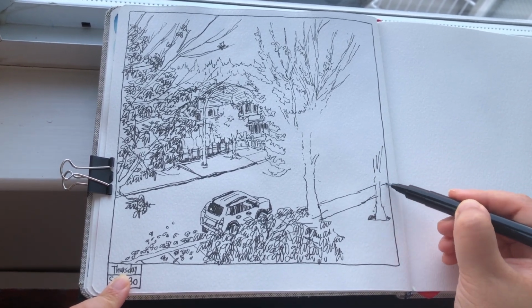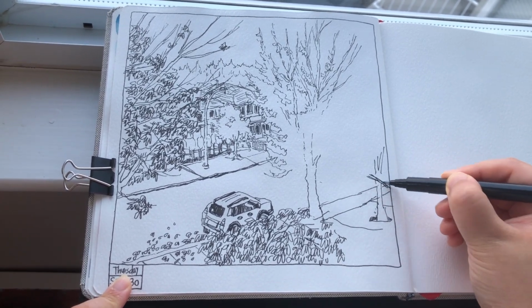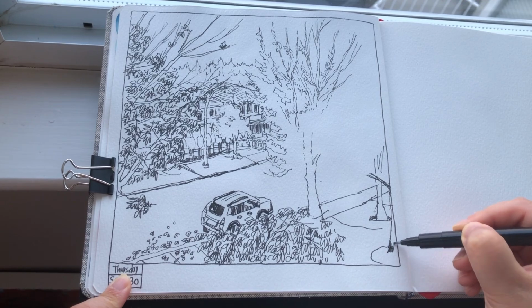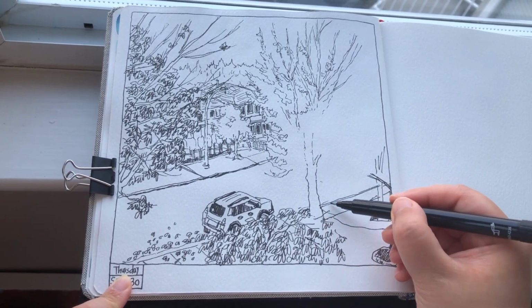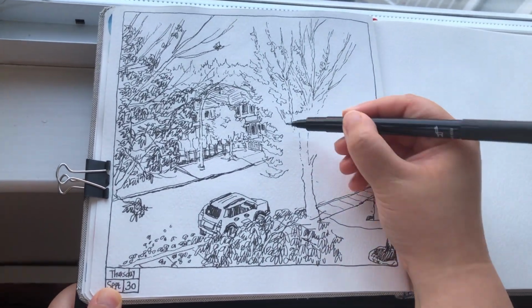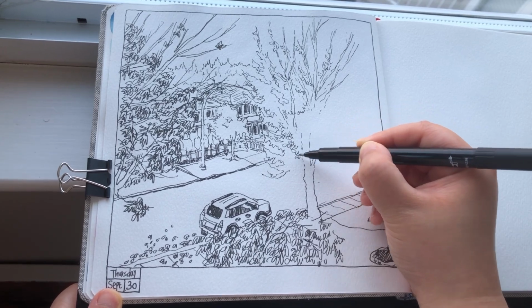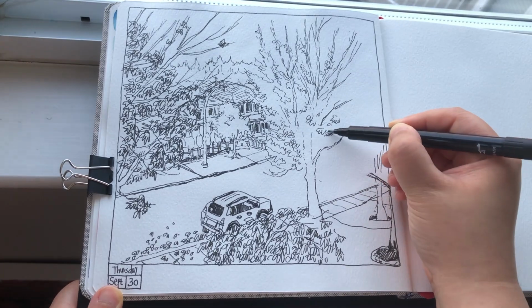Okay, and now I'm drawing this other tree a little bit far away, near the driveway of my neighbor. And then add more sidewalk details. Pretty important. And keep adding more loose textures for this tree here.